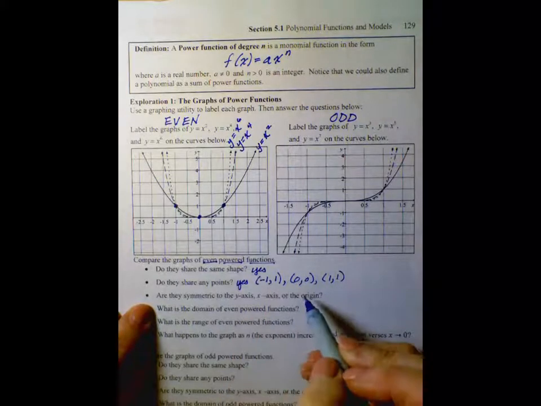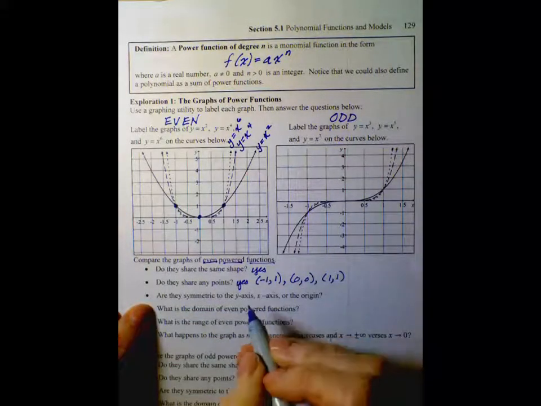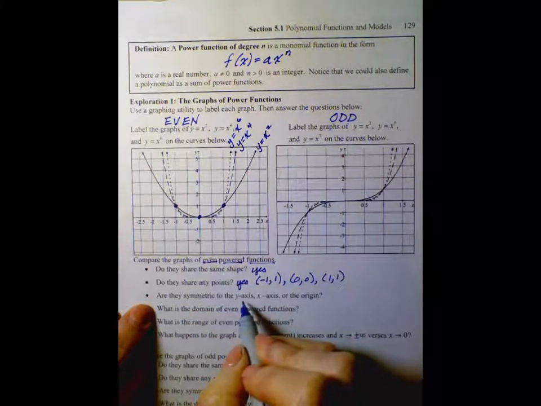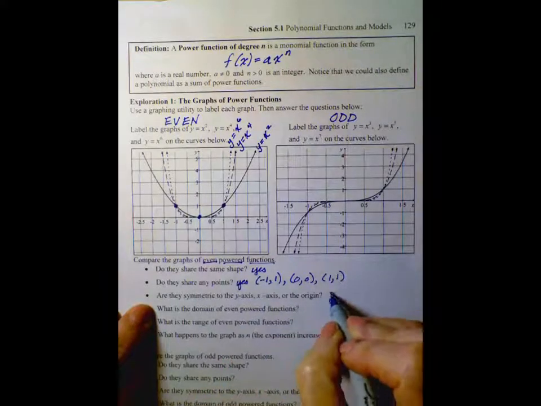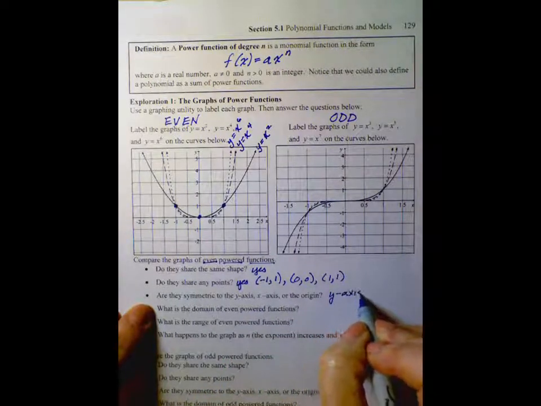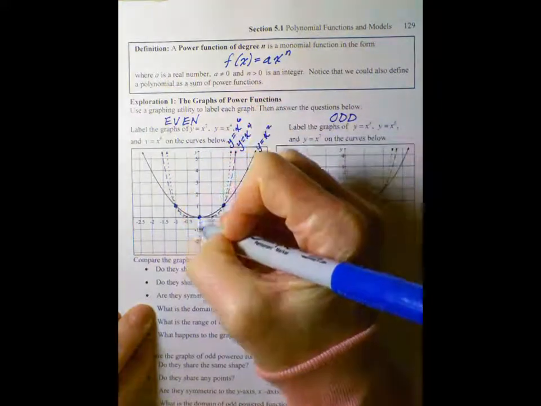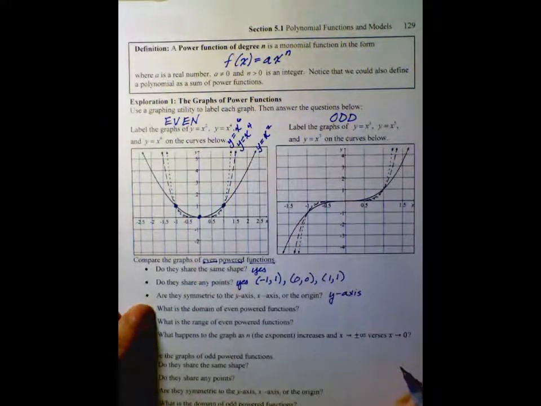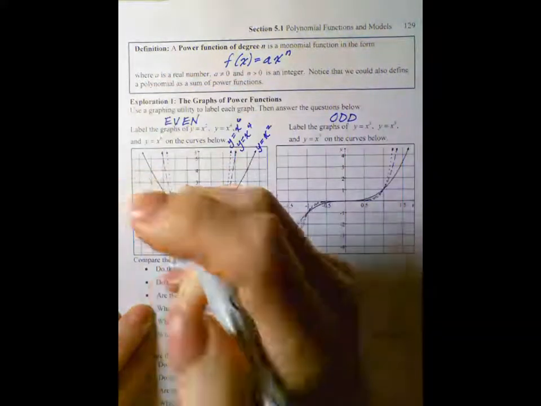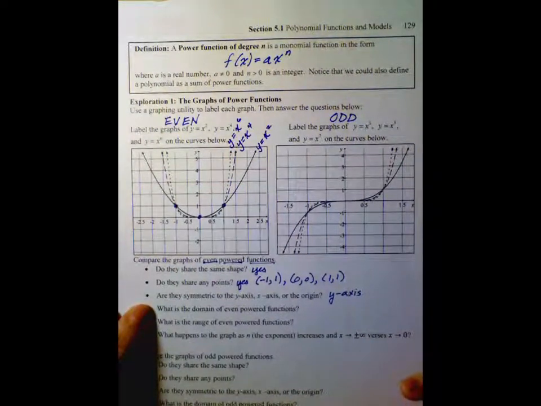The origin would mean folding across both. So yeah, the y-axis. The y-axis is like a folding line for this. It's the axis of symmetry for that parabola, right? But it definitely would not be the x-axis or both, the origin.